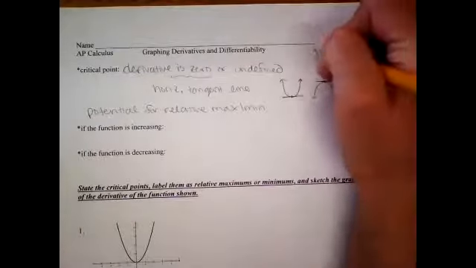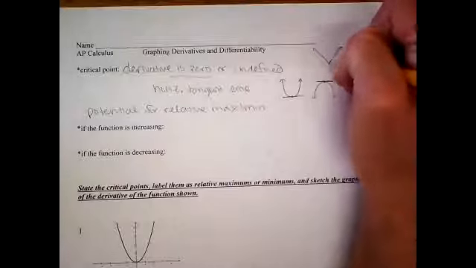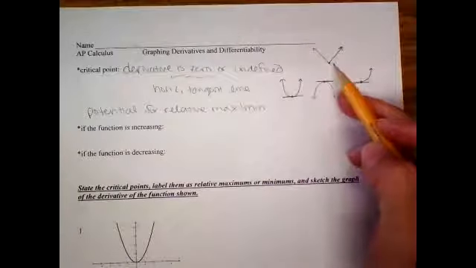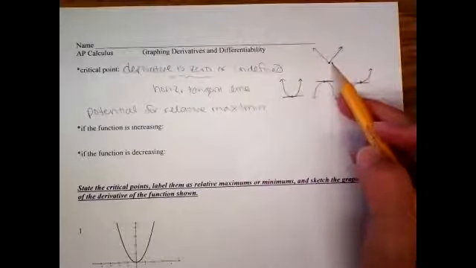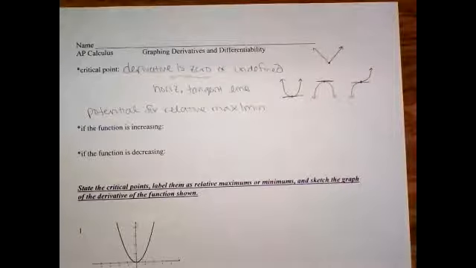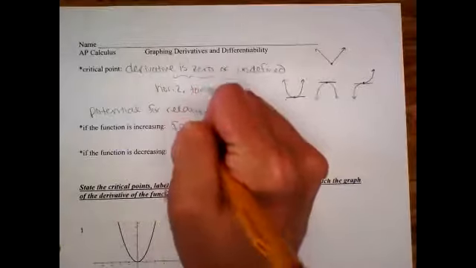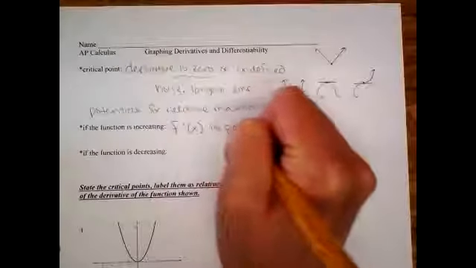And then this would also be a critical point right here. You get the derivative being undefined there because you have that sharp edge. The slopes from each side don't match up, but that's still a critical point, and it's where you end up with a relative minimum. Right, so if your function is increasing, your derivative is positive.